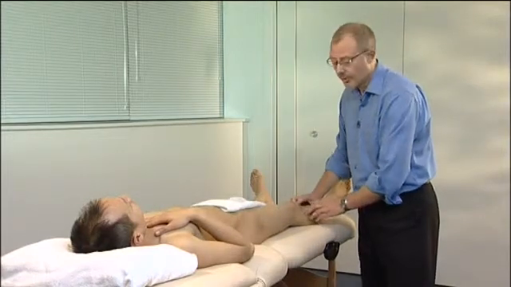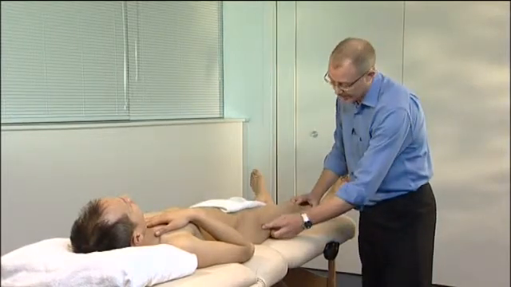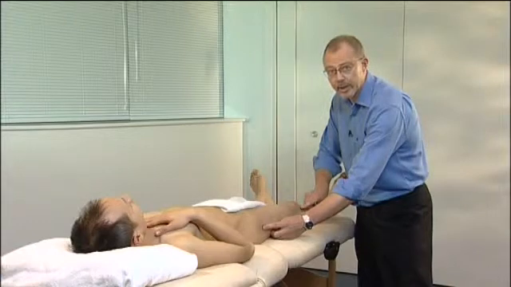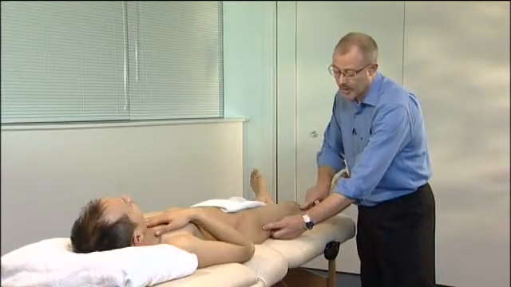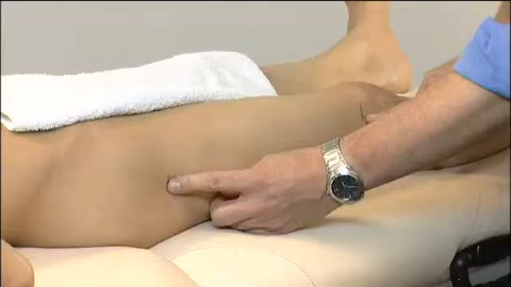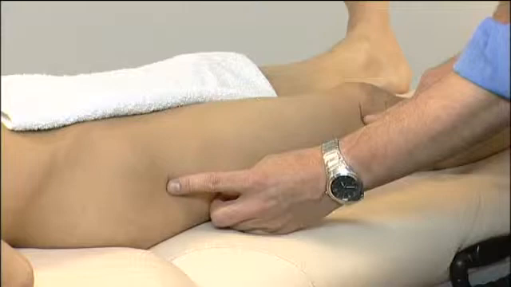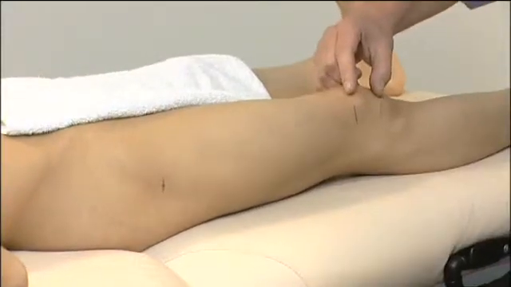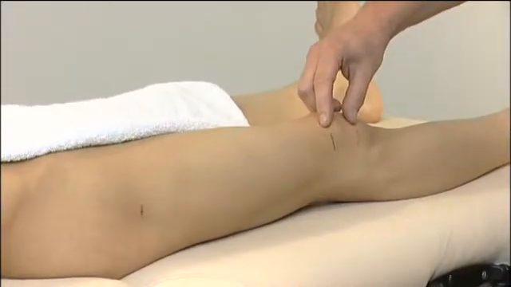There are 19 sun between the prominence of the greater trochanter and the inferior border of the patella. There are 17 sun between the prominence of the greater trochanter and the superior border of the patella. This means that the patella itself is 2 sun long.